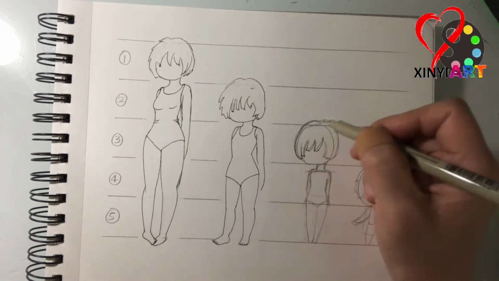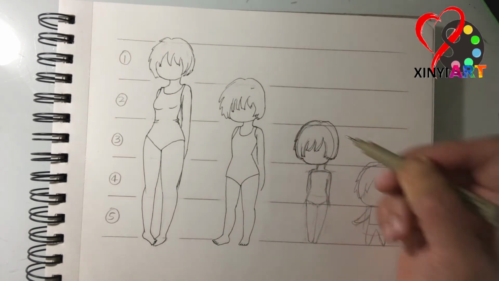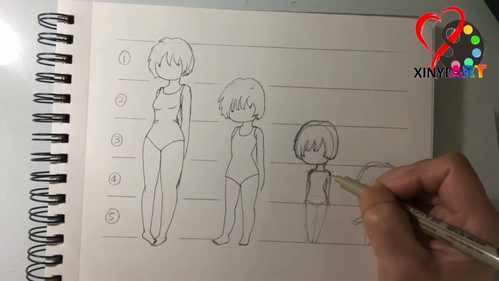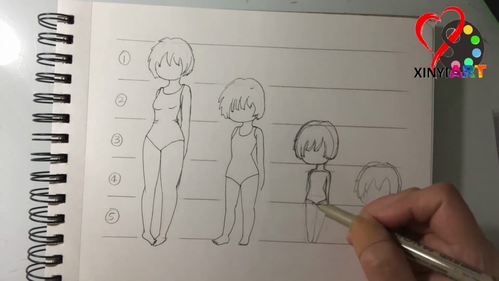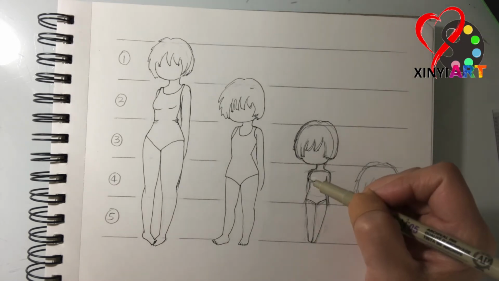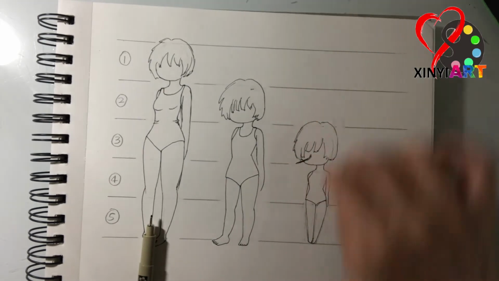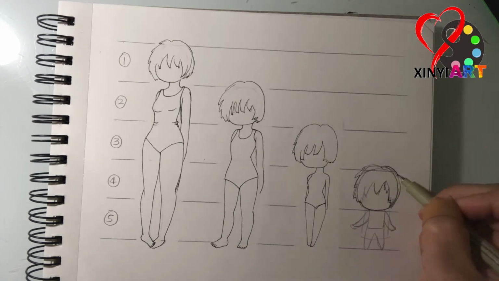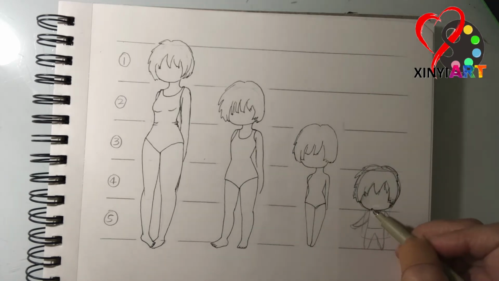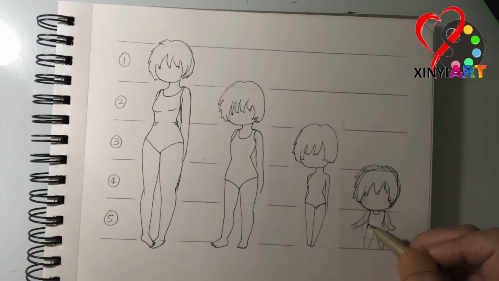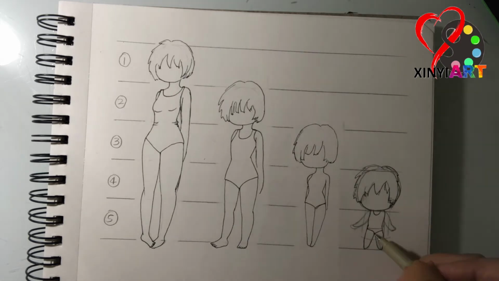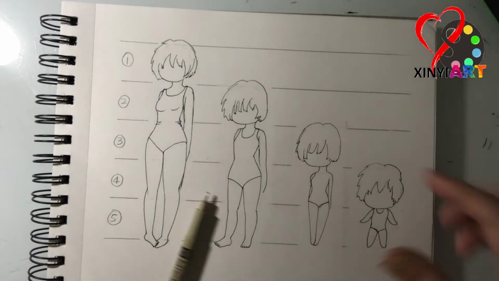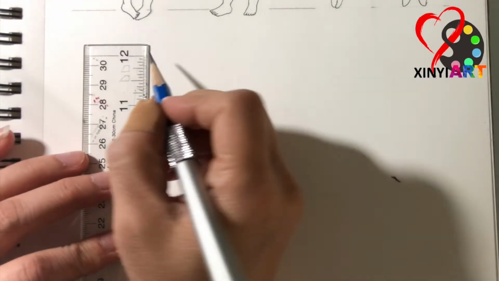So right now I'm letting those girls wear swimming suits, and then a very simple one, and we just have an understanding of the basic structure. This is our purpose for the tutorial. Okay, so finally we go to the last one, and as you can see, for the last one there is very limited detail, so even the hands and the feet are no longer there.